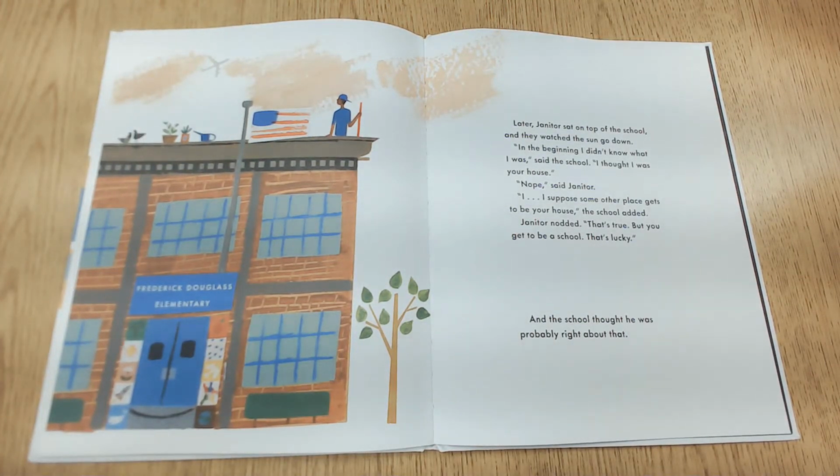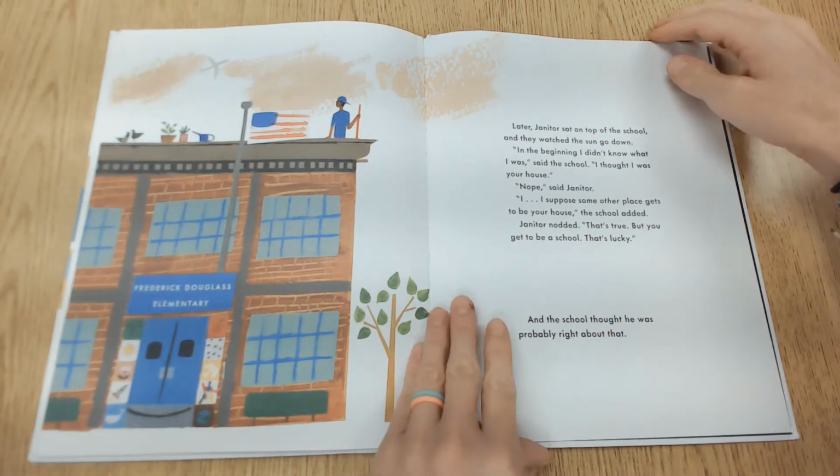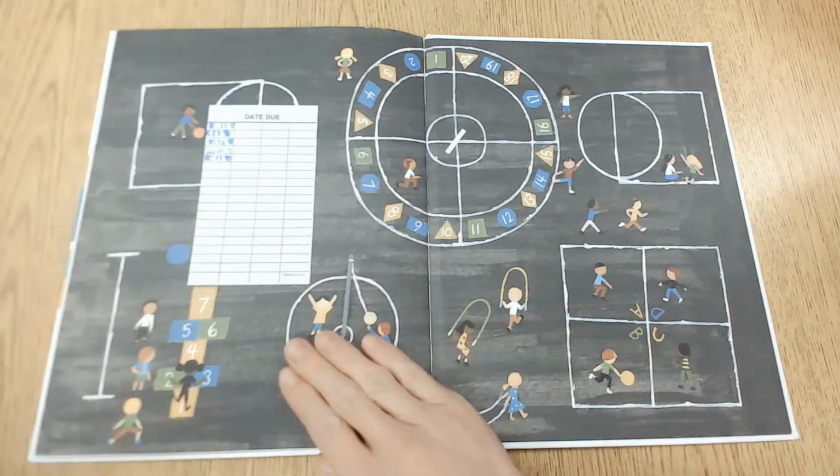Later, janitor sat on top of the school and they watched the sun go down. "In the beginning, I didn't know what I was," said the school. "I thought I was your house." "Nope," said janitor. "I suppose some other place gets to be your house," the school added. Janitor nodded. "That's true, but you get to be a school." "That's lucky." And the school thought he was probably right about that. The end.